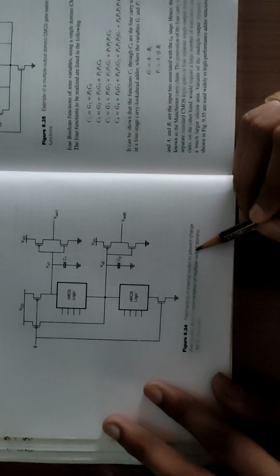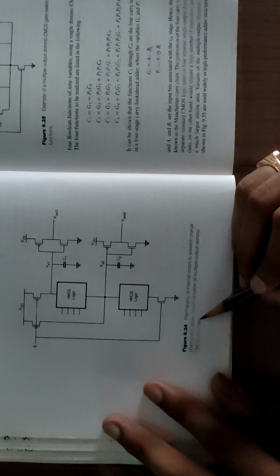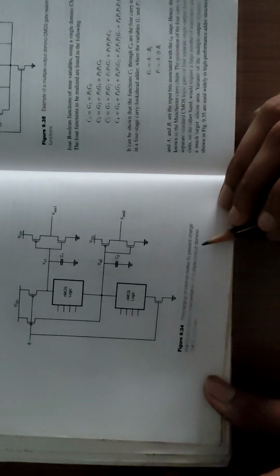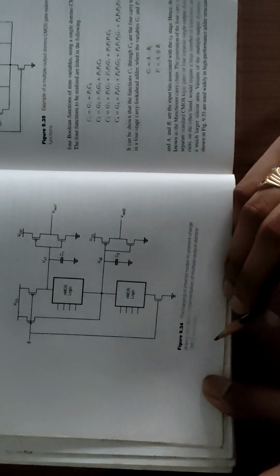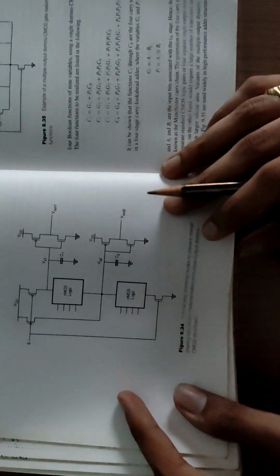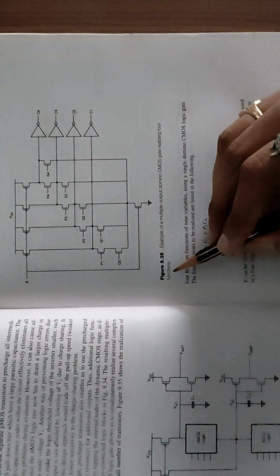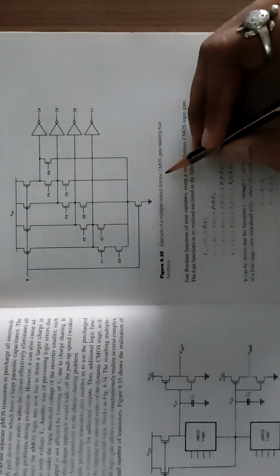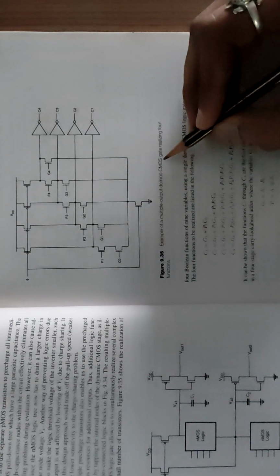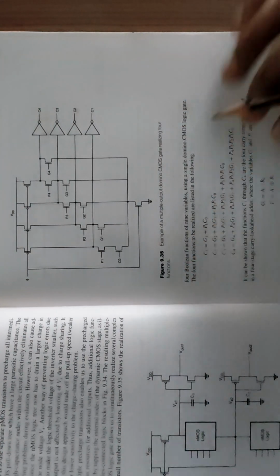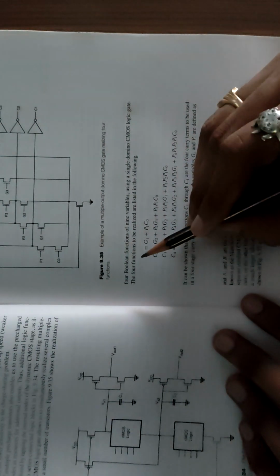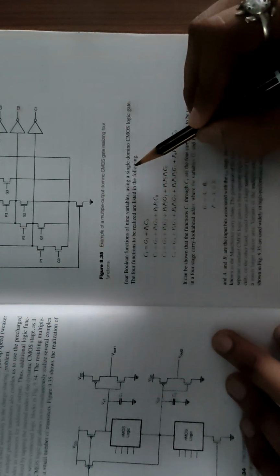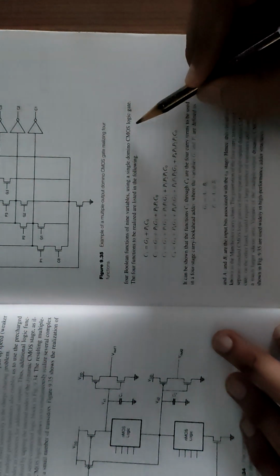Pre-charging of internal nodes to prevent charge sharing also allows implementation of multiple output domino CMOS structures. Figure: example of a multiple output domino CMOS gate realizing four functions. Four Boolean functions of 9 variables using a single domino CMOS logic gate.